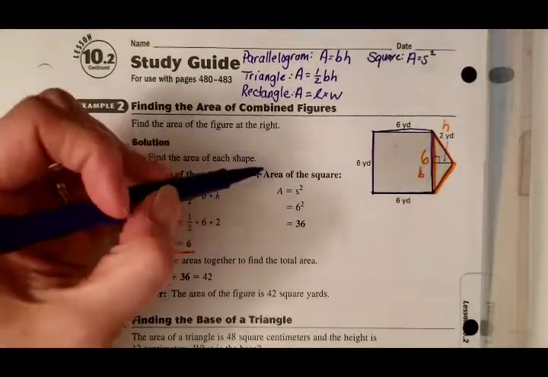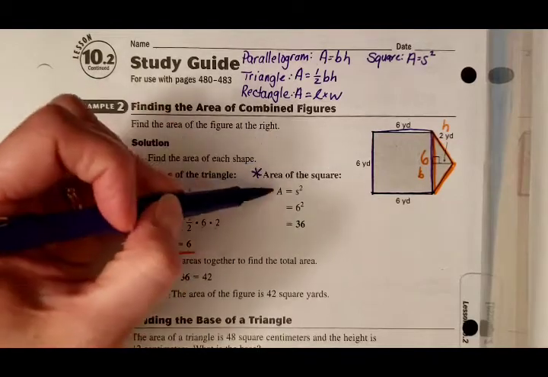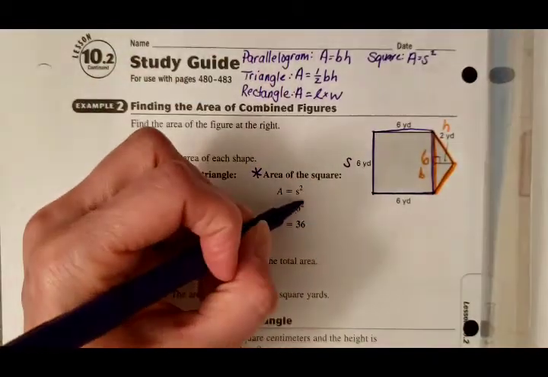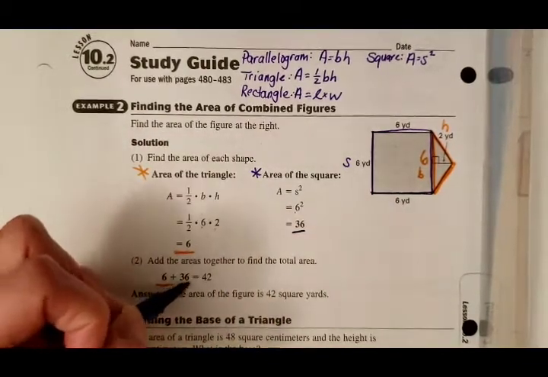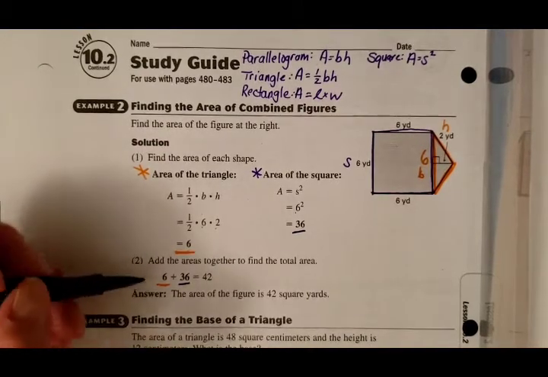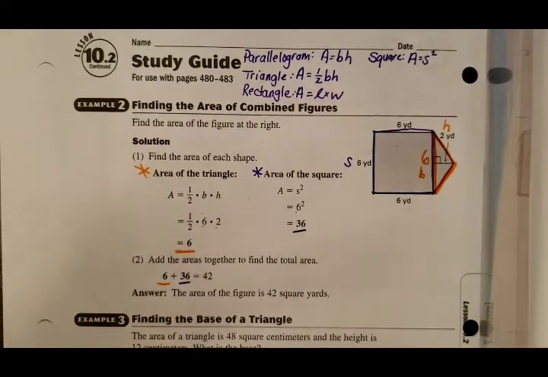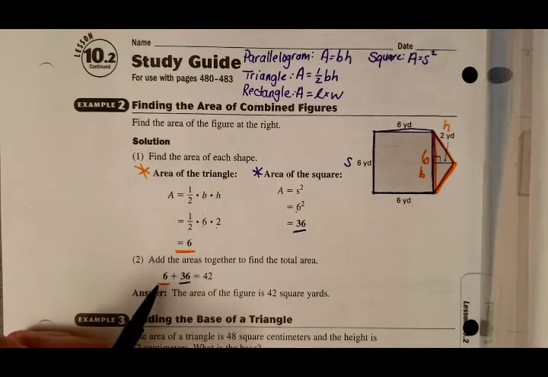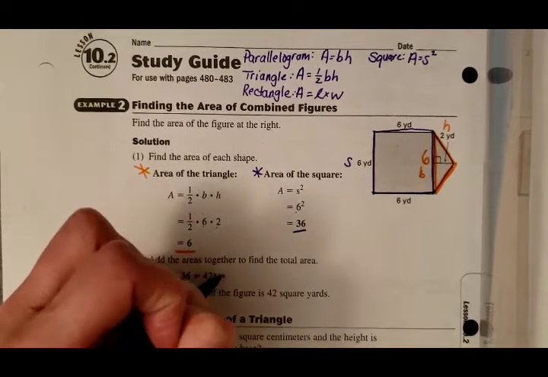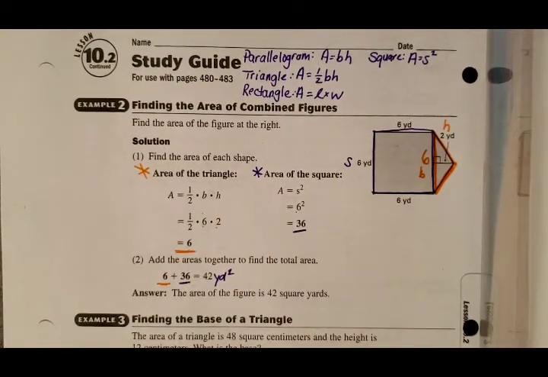Then we're going to find the area of our square. That's what I'm going to do in purple here. Side squared. Sides are 6. That's s. So 6 squared is 36. Now, after we found the area of each shape individually, we're going to put them together. We're going to add them because we want to find the total area. That's what we would naturally do: you find the pieces separately, you add them together. So we're going to take our 6 from the triangle and our 36 from the square, add them together, and you have 42. So the total area is 42 square yards.